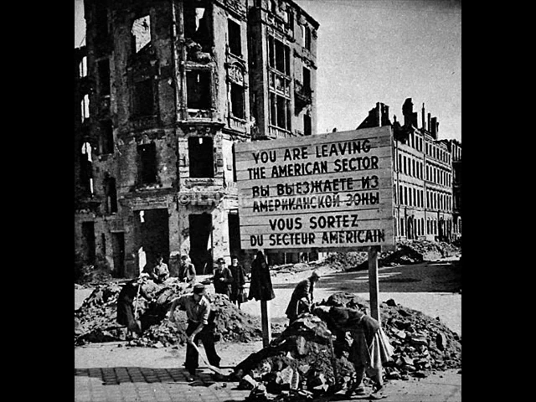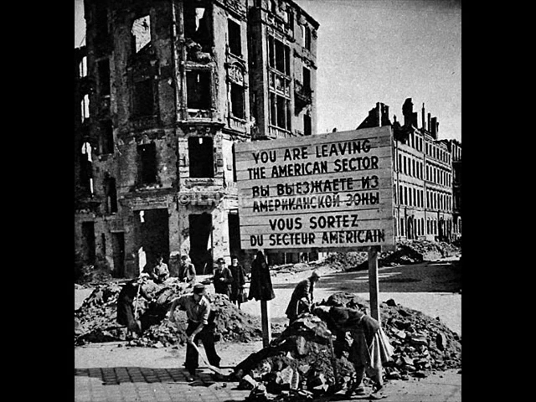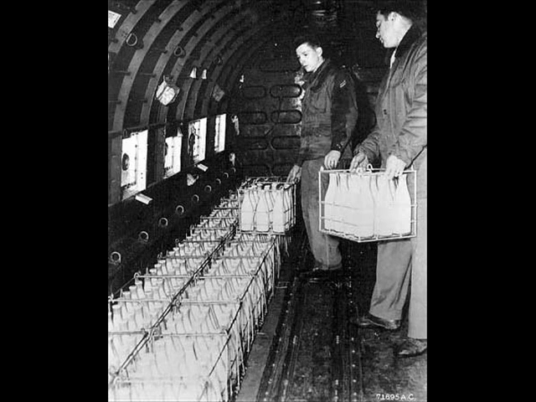This angered Stalin, and in reply he stopped all road and rail traffic into Berlin. This was known as the Berlin Blockade. The U.S. saw no other alternative but to send supplies to West Berlin by air. For 318 days, the U.S. supplied West Berlin by airlifting the goods. More than 250,000 flights carried 1.5 million tons of supplies.